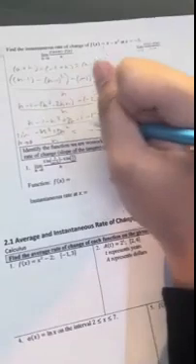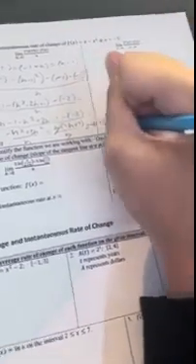This equals the limit as h approaches 0 of negative h squared plus 3h over h. Actually, let's pull out the h's first. H times negative h plus 3, over h, equals negative h plus 3. You plug in the 0, and then this just equals 3.